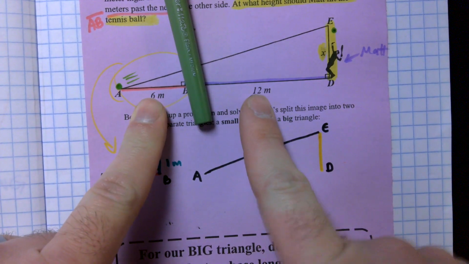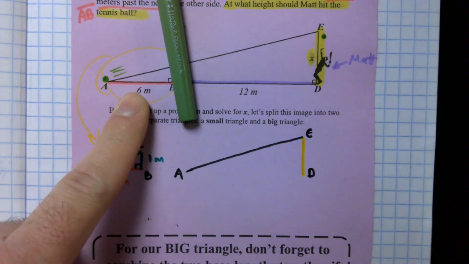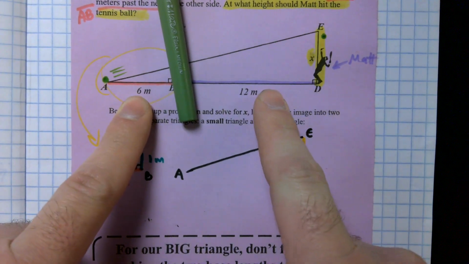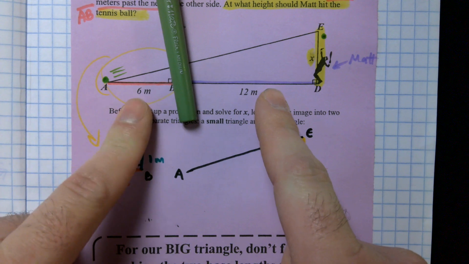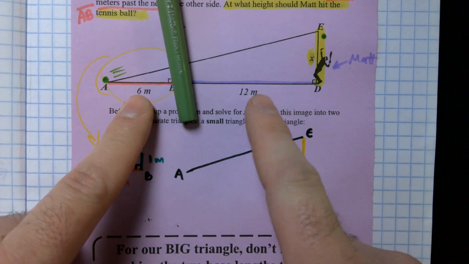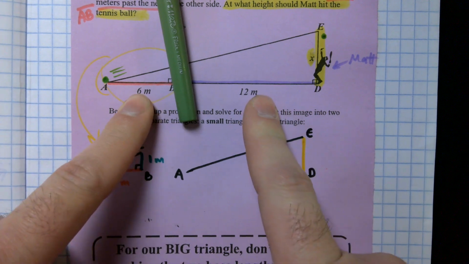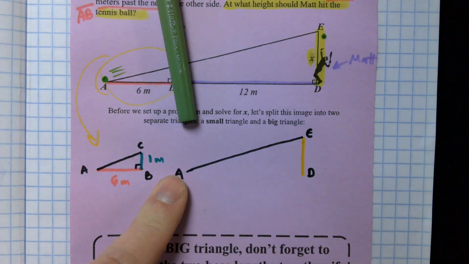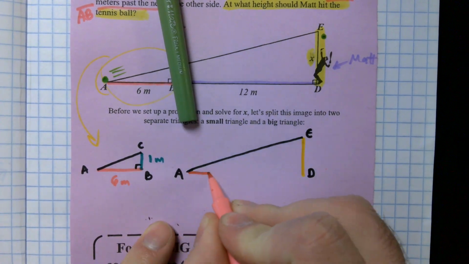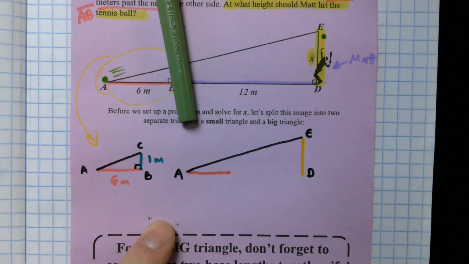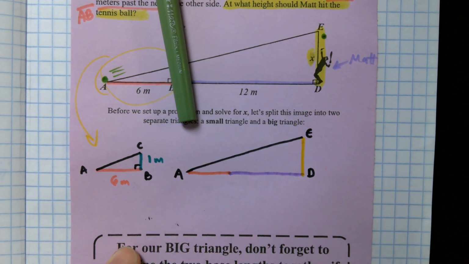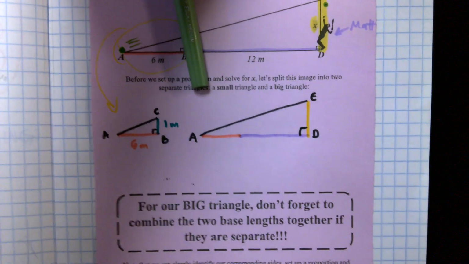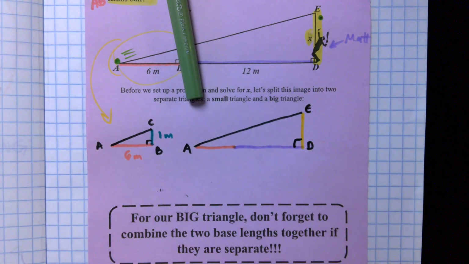And the most important thing to note is that the base of this triangle is two different segments. See how we got this pink 6-meter segment and this purple 12-meter segment? Here's what that base is going to look like. I've got my little pink segment right here, and I've got my much larger purple segment right there. And I know a lot of you guys don't have different colors. I'm just doing this so you can see how we're splitting this up, just like that.